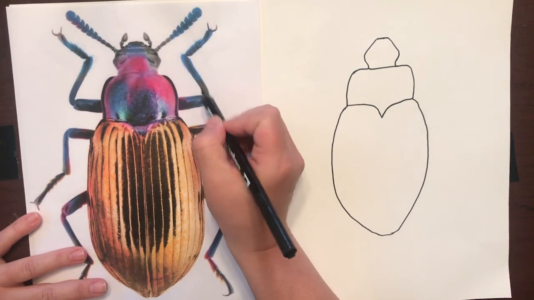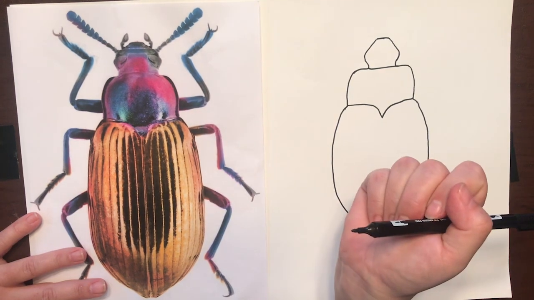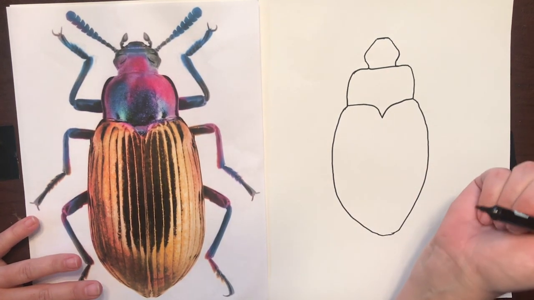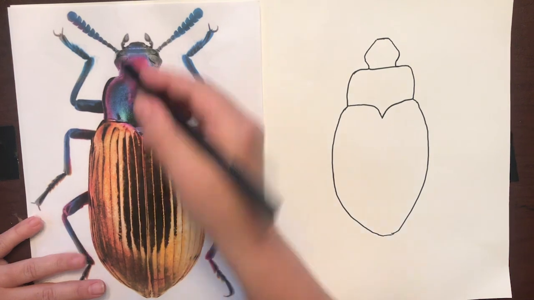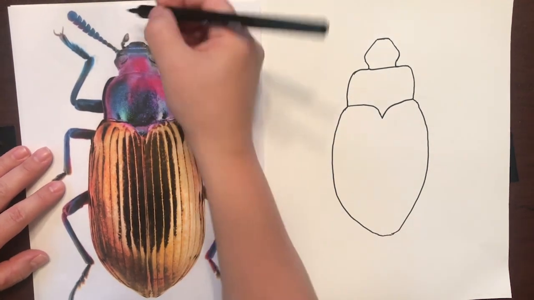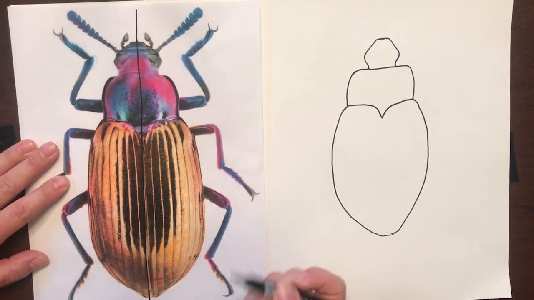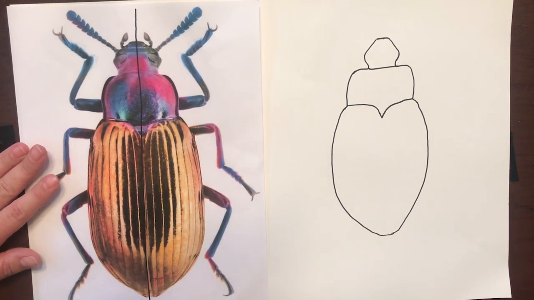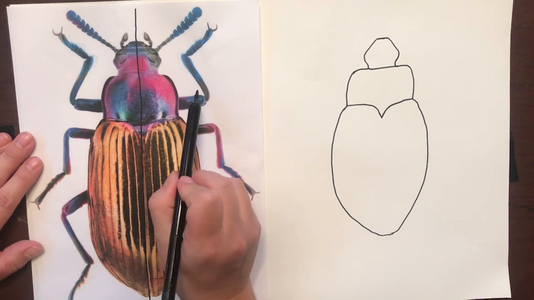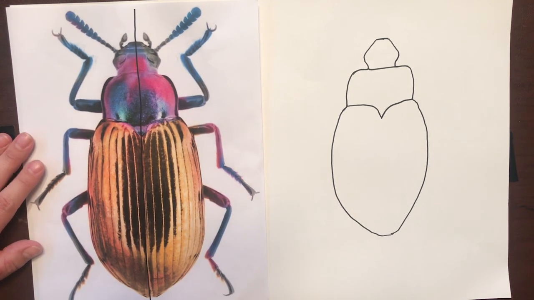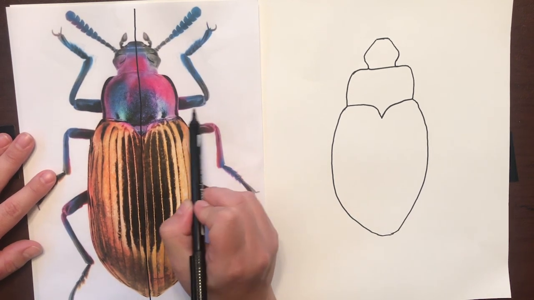So I'm going to break my insect down into shapes. And what's really cool about an insect is that he has symmetry. Symmetry means if I draw a line right down the center of this insect, he is going to be the same on both sides. So this leg is going to match this leg. I'm going to start with this first section of the leg.